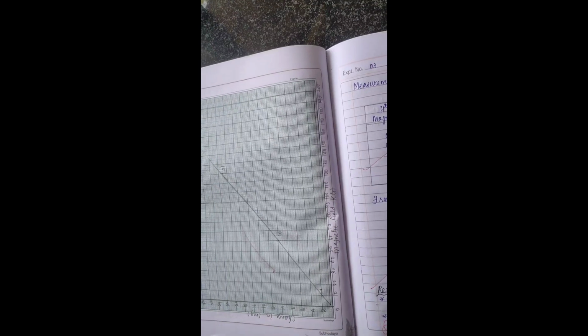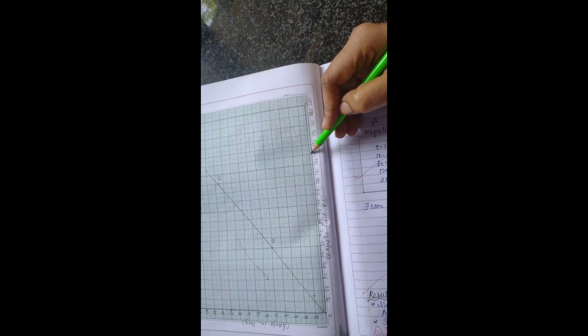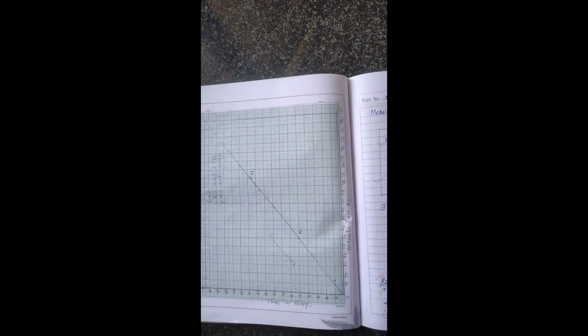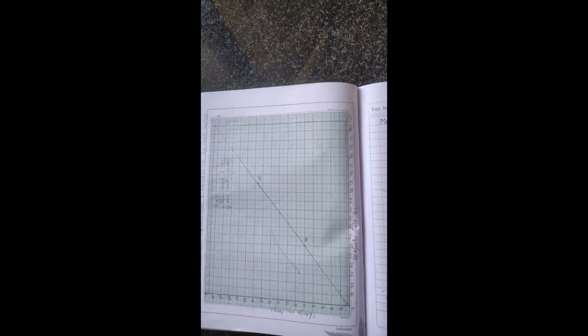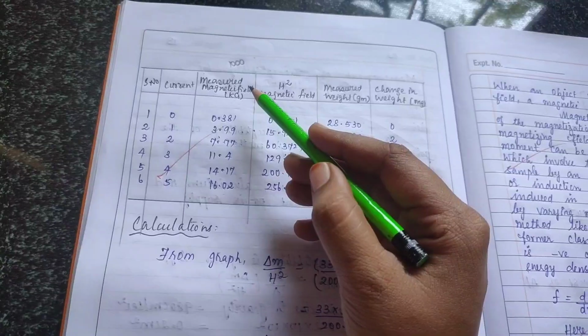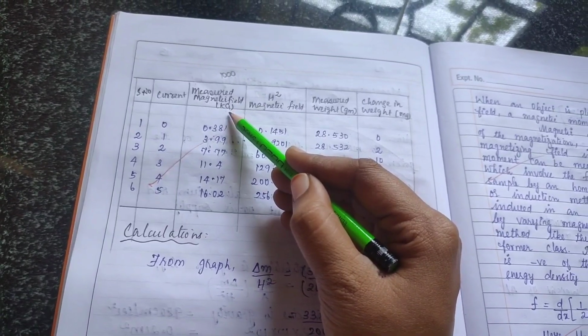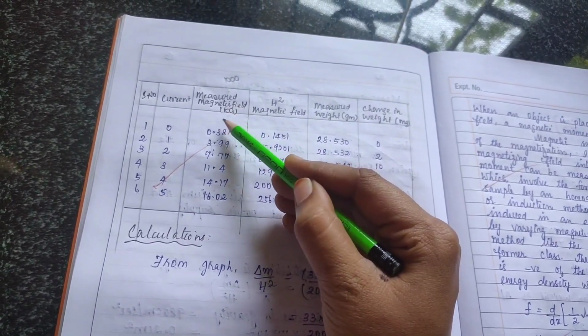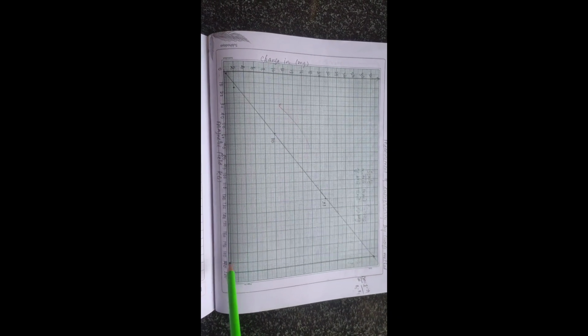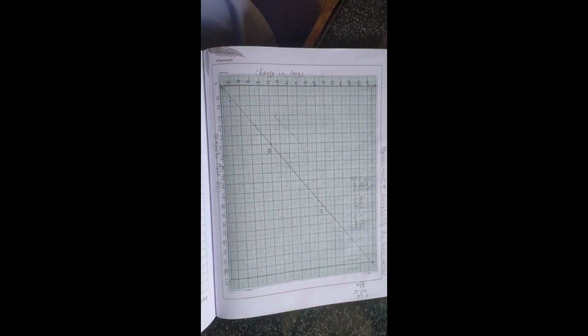Now we will draw a graph between magnetic field square and change in the weight. We will take the magnetic field values along x-axis and change in weight values along y-axis. If we draw a graph, we will get a straight line, and del M is nothing but the difference from the final point to the initial point. Here we are considering the Gauss meter reading in kilogauss, so we will multiply the value with 1000. Here if you observe, we got a straight line, and from this we will take the slope values.